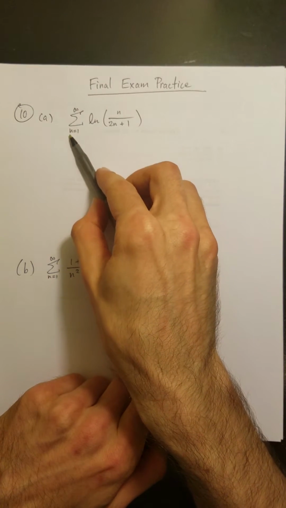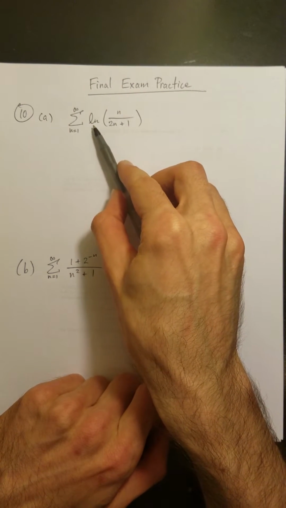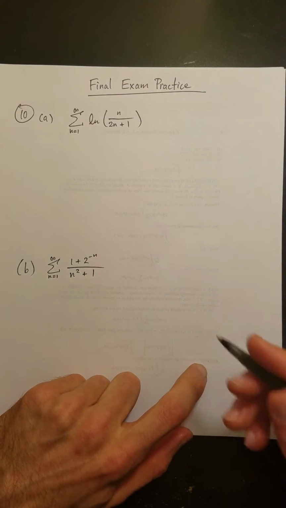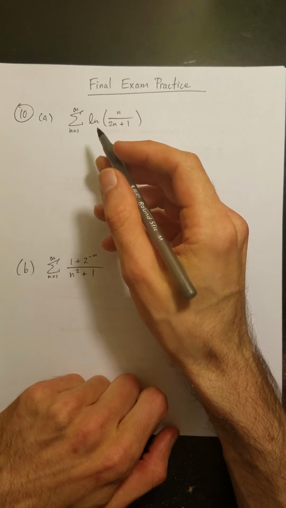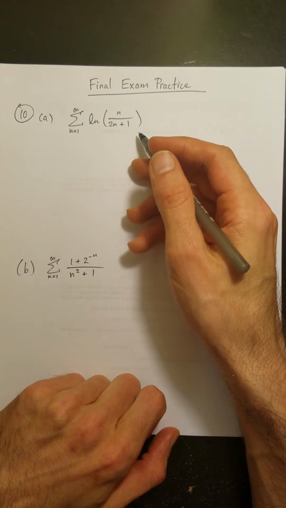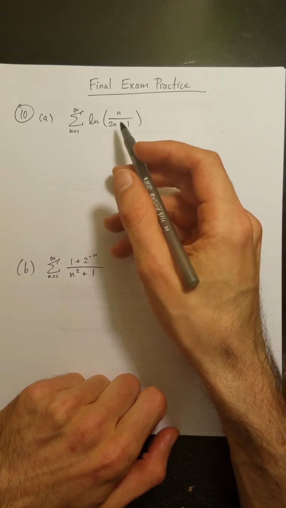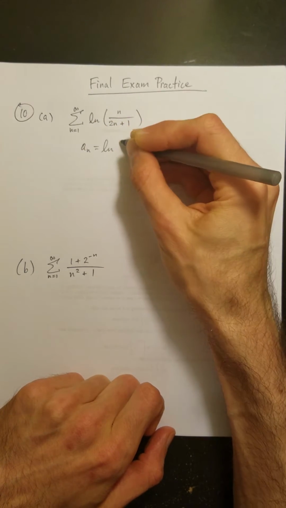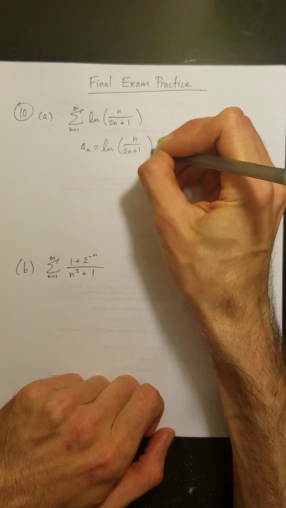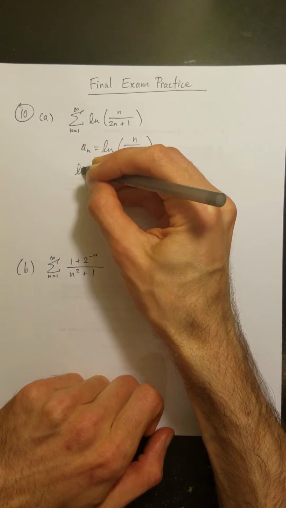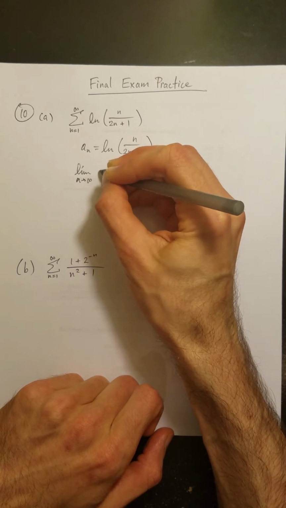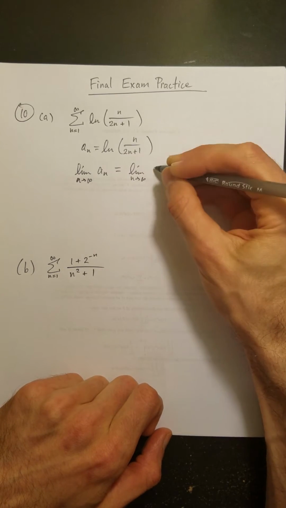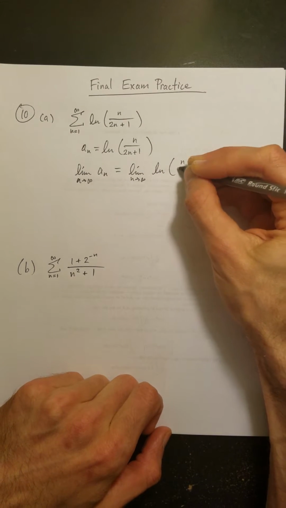So we have the series n equals 1 to infinity of the natural log of n over 2n plus 1. The first thing we always want to think about with our series, because it's the easiest thing to check, is what is the limit of the terms as n goes to infinity. So our terms are equal to natural log of n over 2n plus 1, and we want to know the limit as n goes to infinity of a sub n. Of course, this is the limit as n goes to infinity of natural log of n over 2n plus 1.